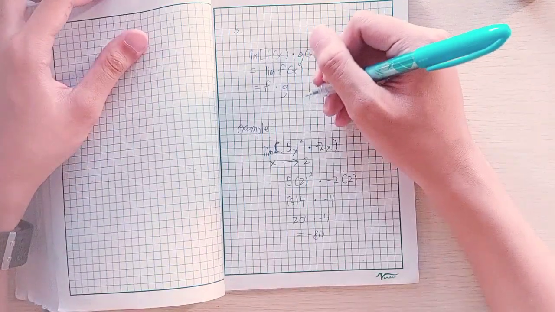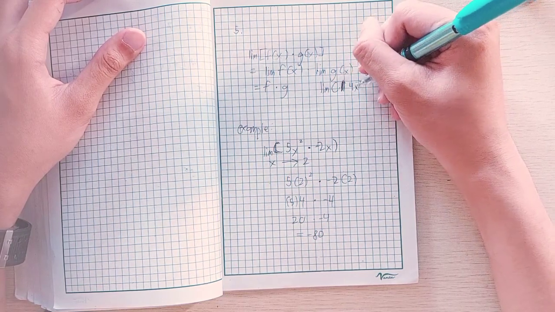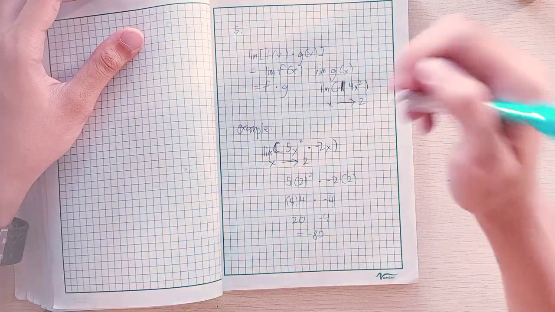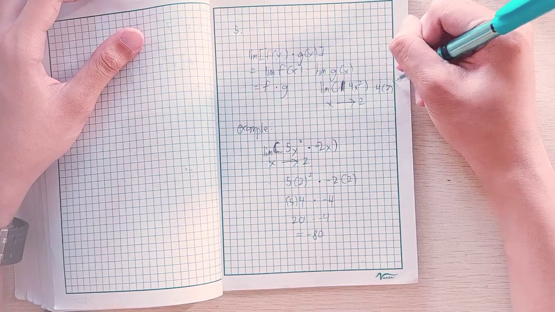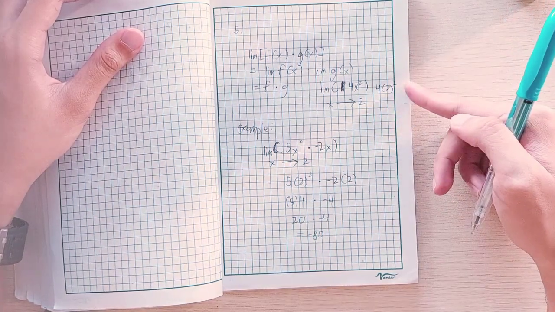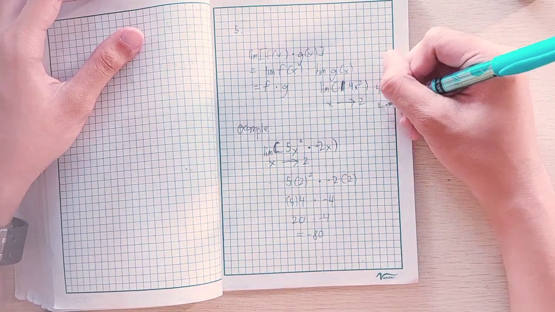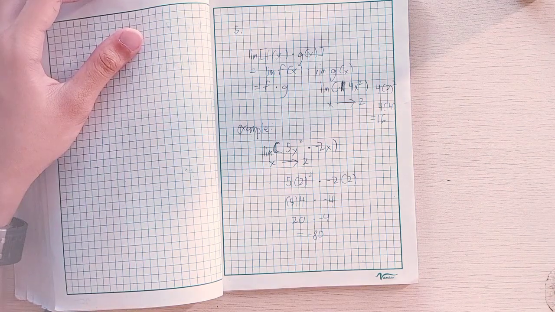Example, let's say the limit of 4x squared as x approaches 2. Now we'll just be substituting. So 4 times 2 squared. 2 times 2, or 2 squared, is 4. 4 times 4 is 16. So it's basically that simple.